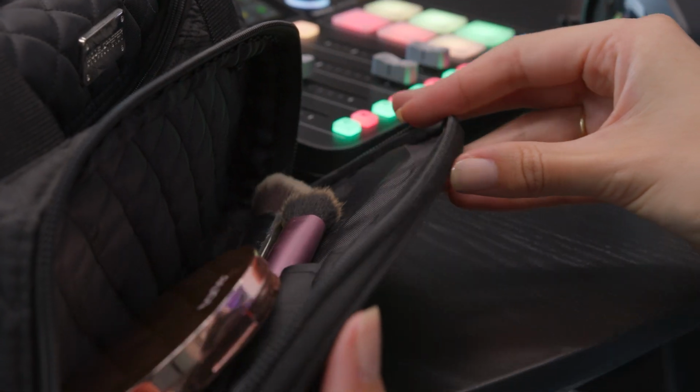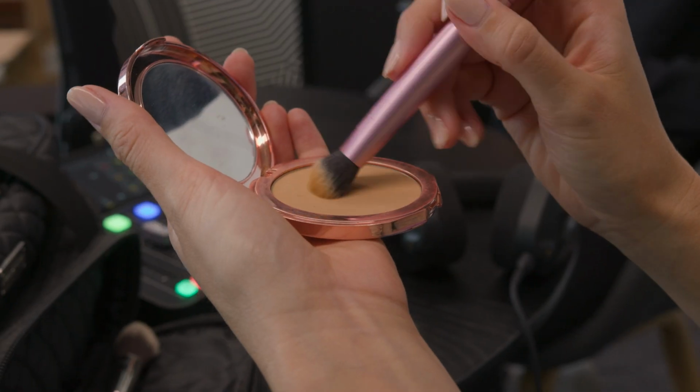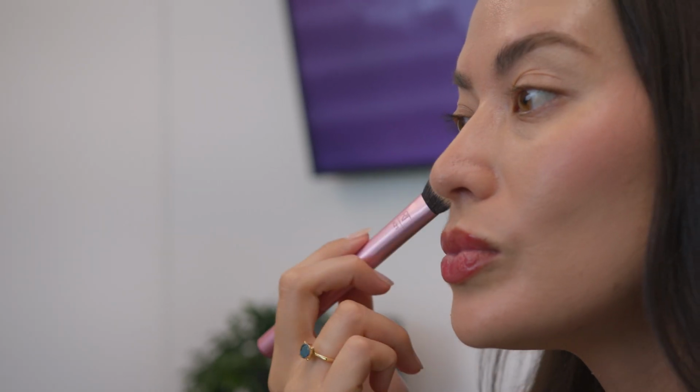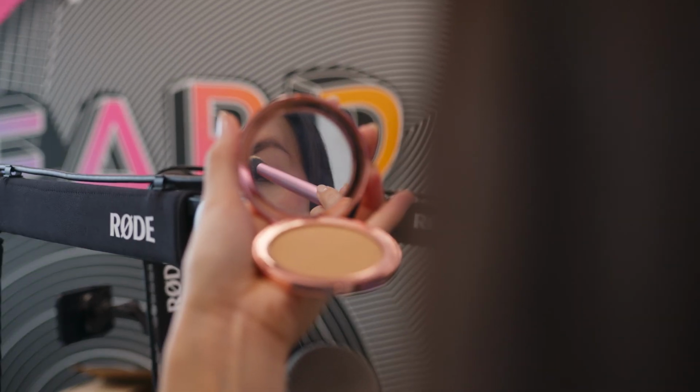While not always necessary, makeup can even out skin tone and help your hosts or guests look less shiny on camera. It's always handy to have a makeup kit on hand, as touch-ups might be needed throughout a video podcast, particularly if it's a long one.